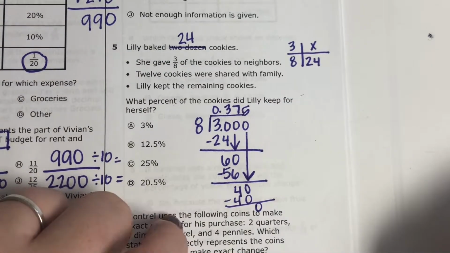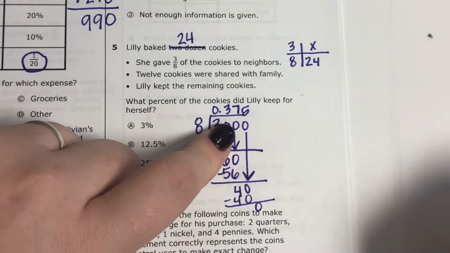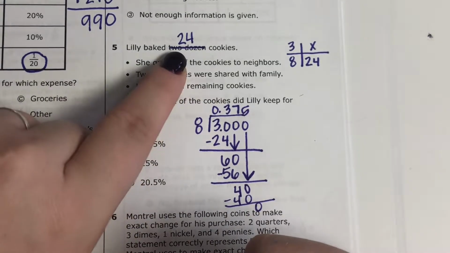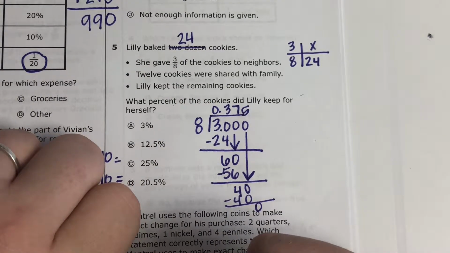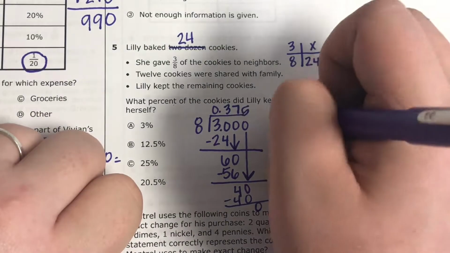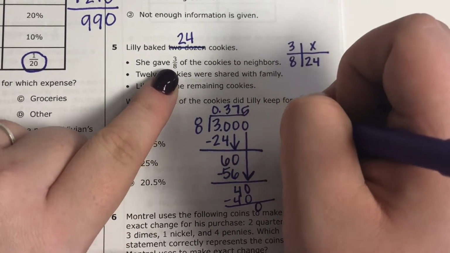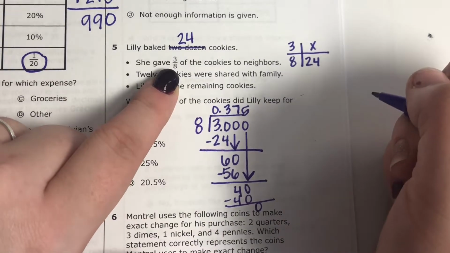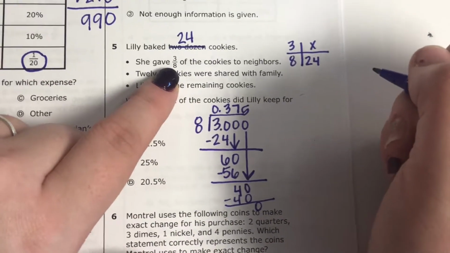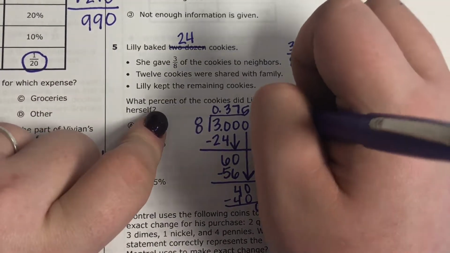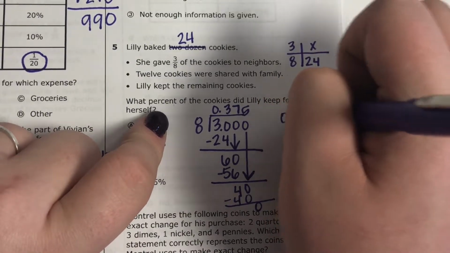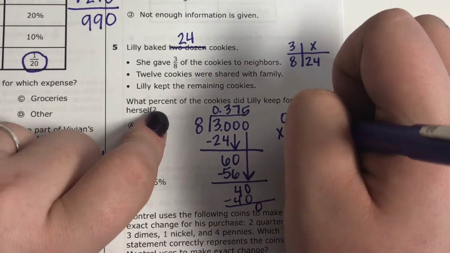Minus 40, and I finally get my 0. So I've got my 0.375, and now I can multiply that times 24. Okay, and again, you can always just leave this as 3/8 and multiply it straight across, and multiply by 24 over 1. So 0.375 times 24.